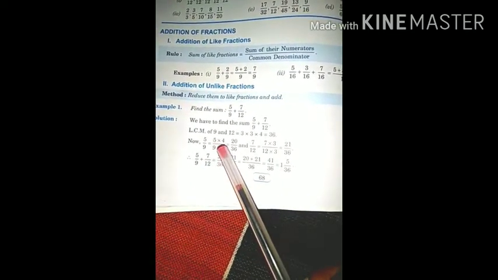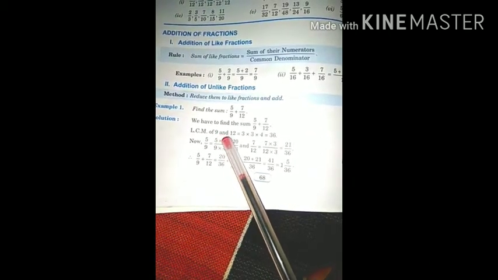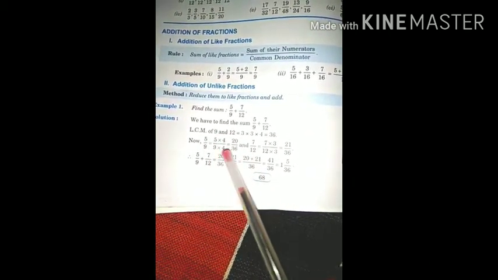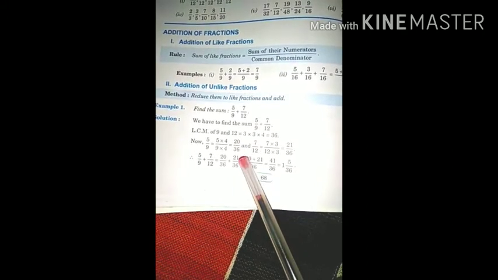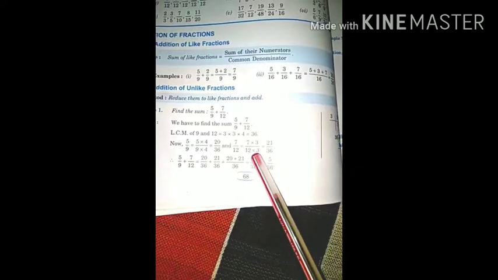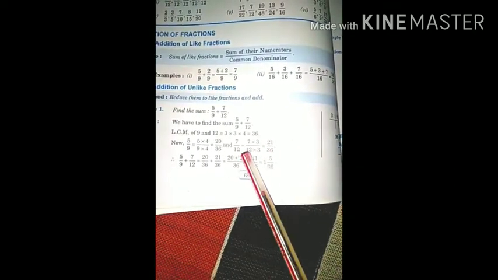Now 5 by 9. Divide 36 by 9 and we get 4. Now multiply 4 with both the numerator 5 and the denominator 9. So 5 into 4, 20. 9 into 4, 36. That is 20 by 36. Then 7 by 12 is 7 into 3 by 12 into 3. 7 into 3, 21. 12 into 3, 36.